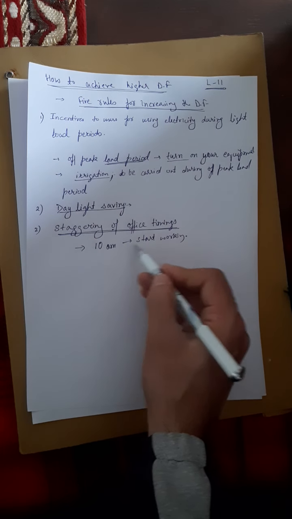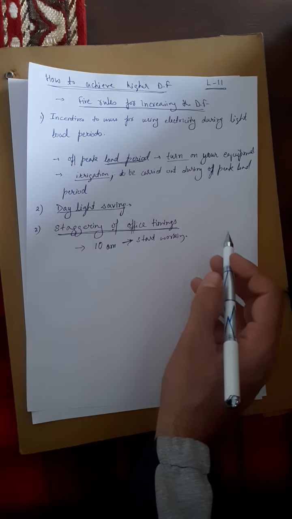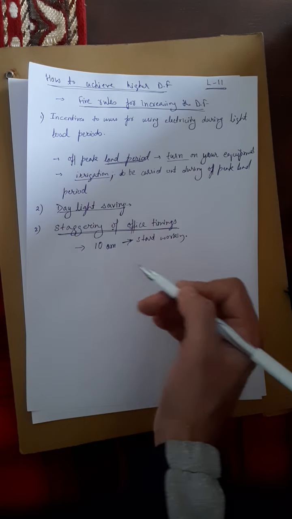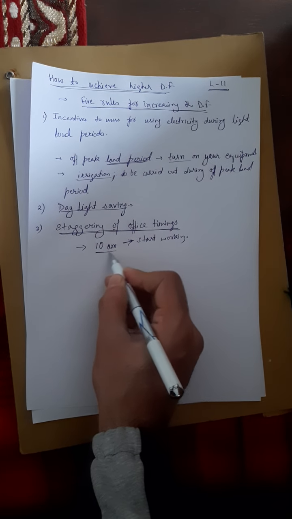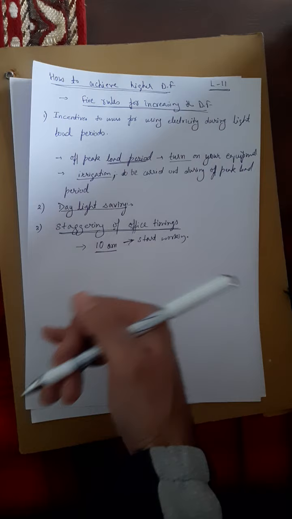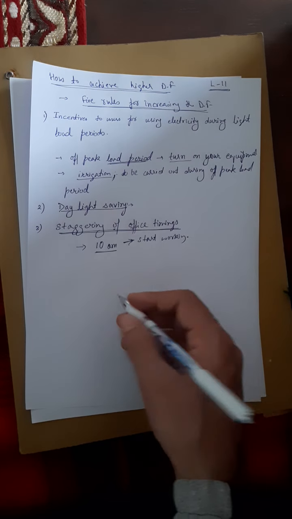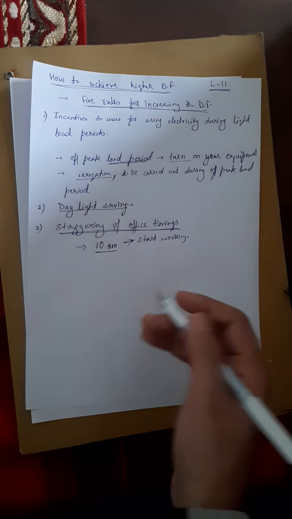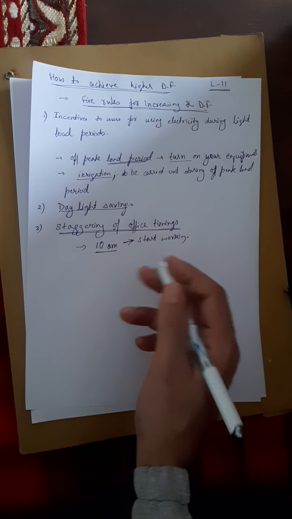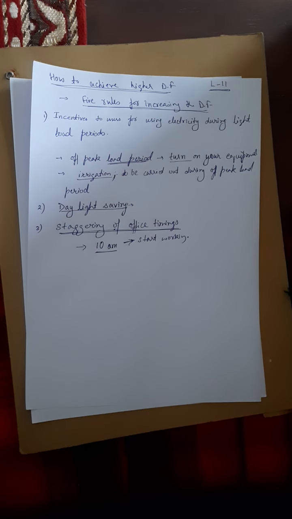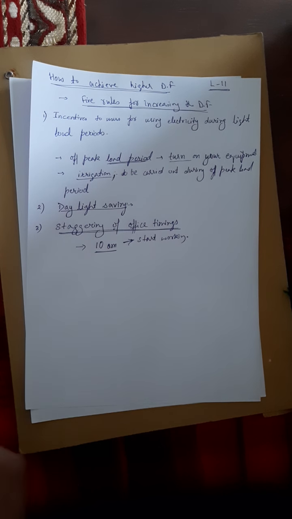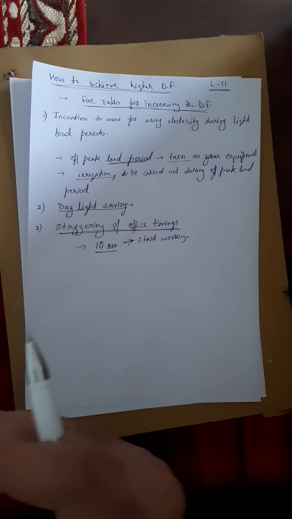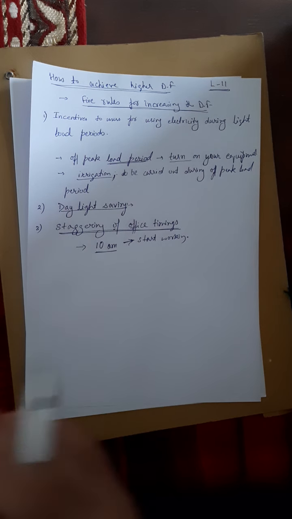If all the offices and industries, all the activities that are carried out during the daytime, start at the same time, 10 a.m. in the morning, obviously the load will suddenly increase. At 10 a.m. all the people will start coming to office. They will start turning on their computers. All the workers will start coming to their factories. They will start turning on their machinery. This way the peak load will occur at one time.